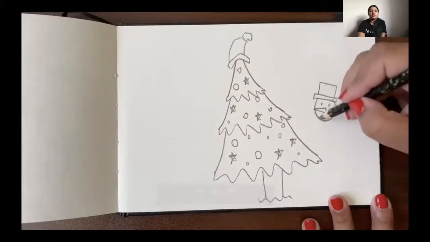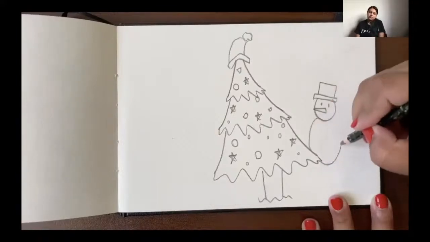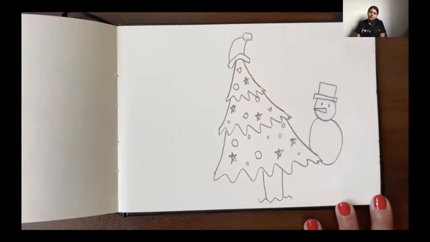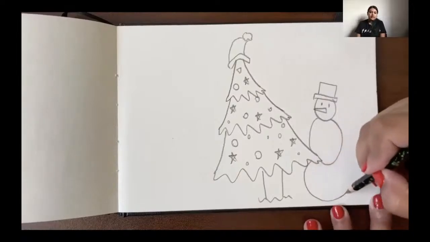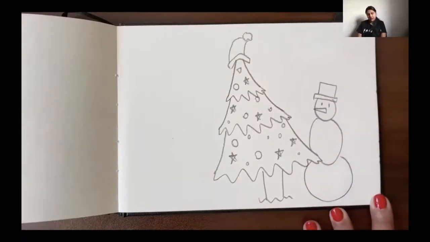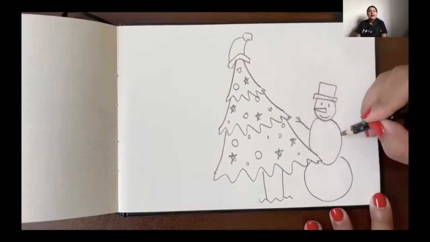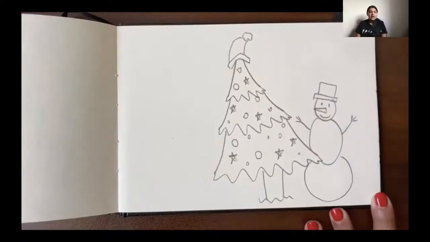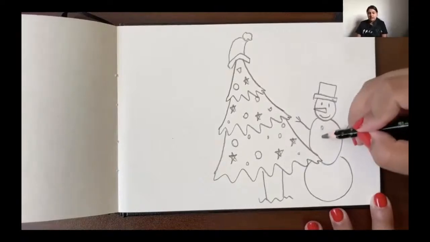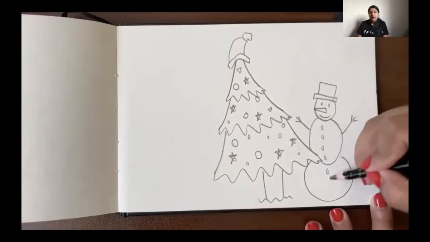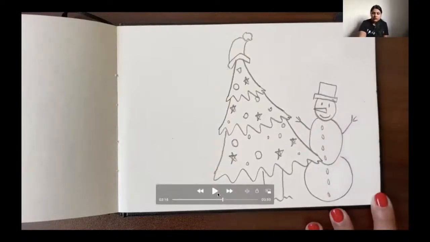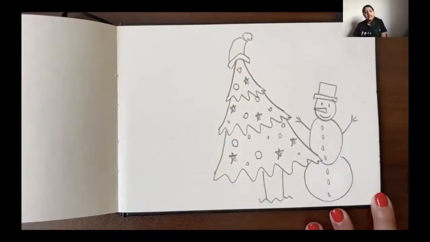Now you can go ahead and do the oval at the bottom. And then another oval at the bottom. Perfect. Once you're done with this, I'm going to add the smiley and the stick hands. Now you can add in any accessories, maybe like a scarf. I'm adding in some buttons. So here again, use your imagination, use your creativity to add in any elements.